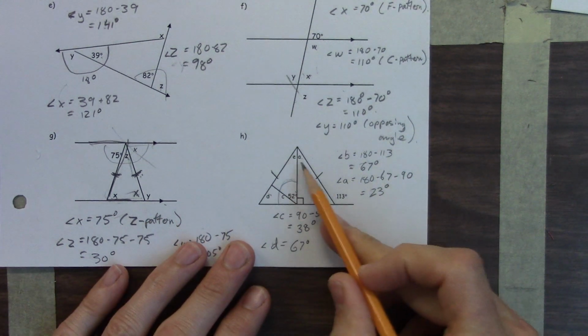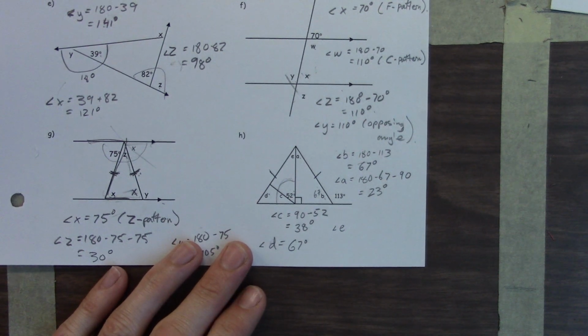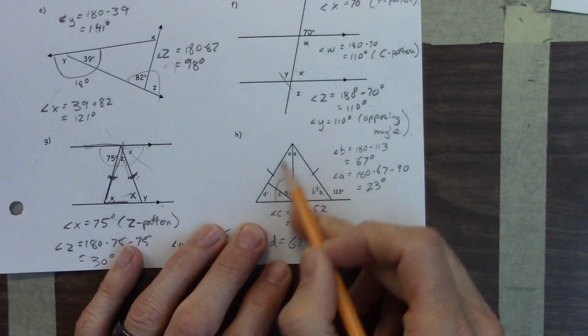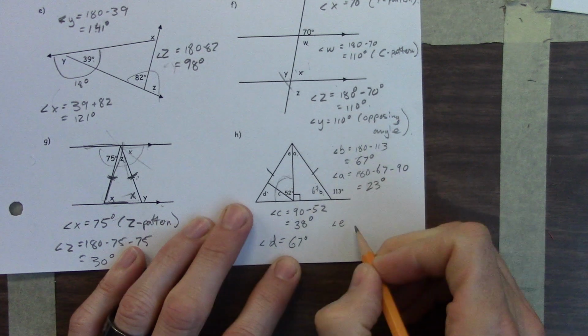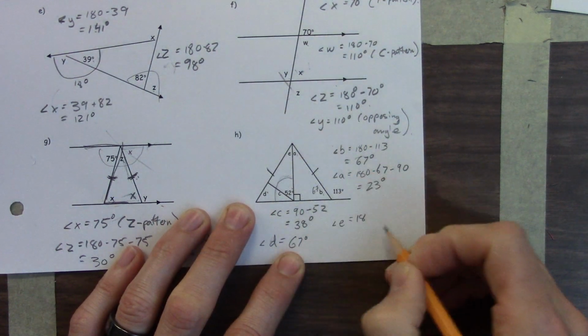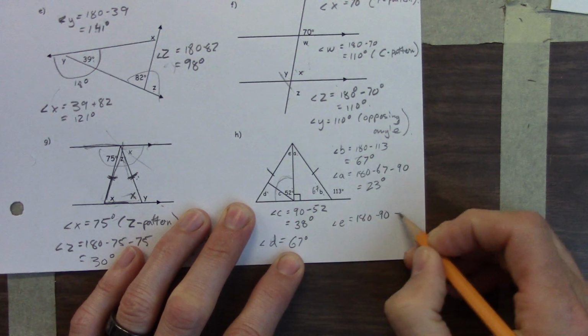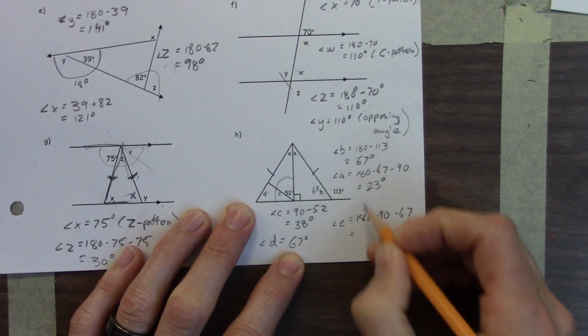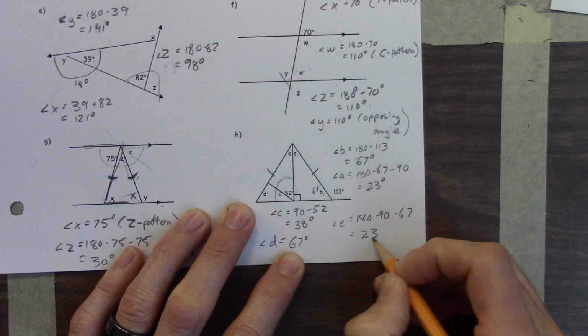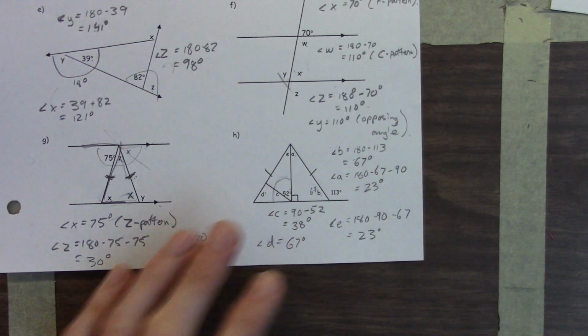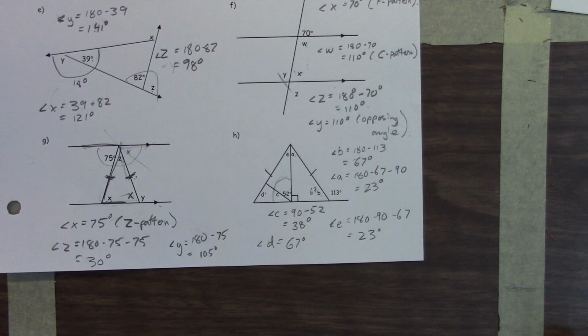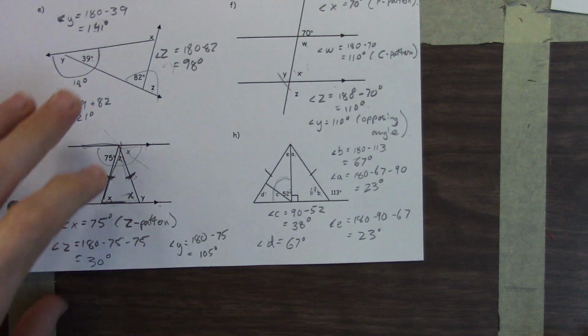We can see it's going to be pretty much the same as angle A here, right? We can do this whole triangle here, which is 180, minus 90, minus D, which is 67. It's going to give you the same as A, 23. Okay? Any questions?